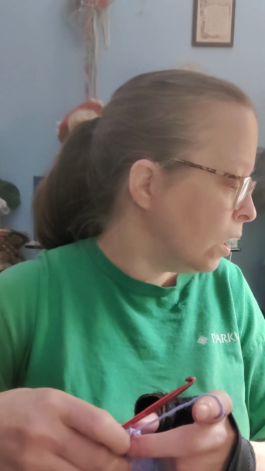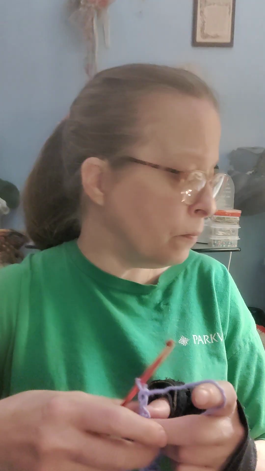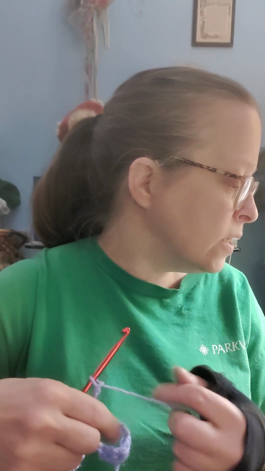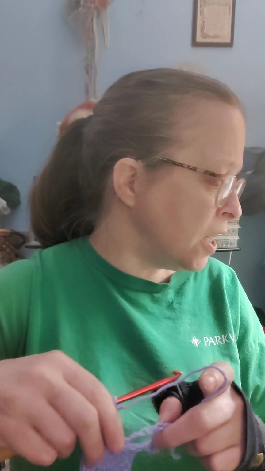There's 1, 2, 3, 4, 5, and chain 2, skip 2 chains and 3 double crochets in the 5th chain of the turning chain.